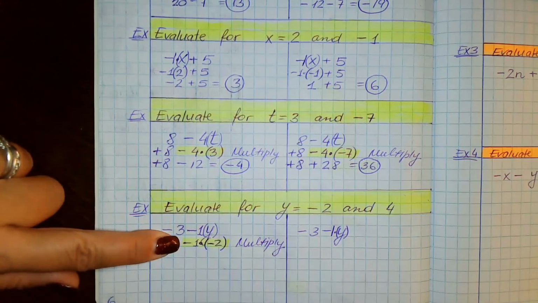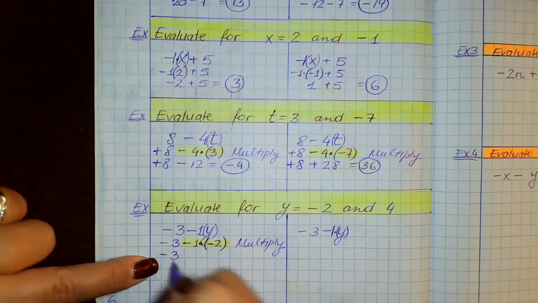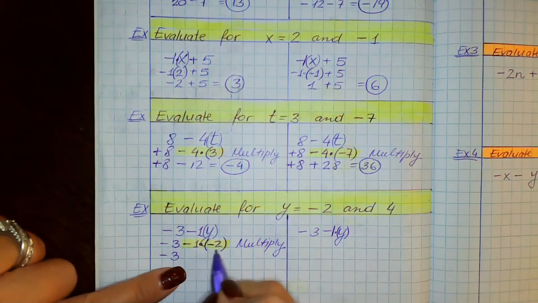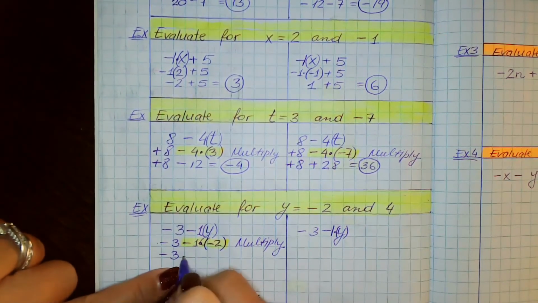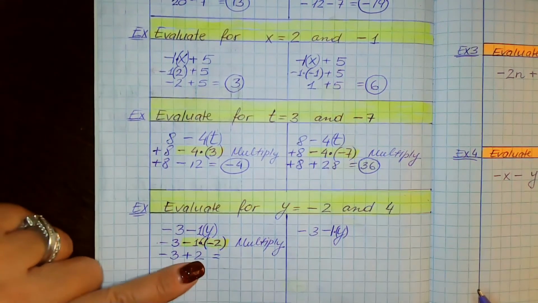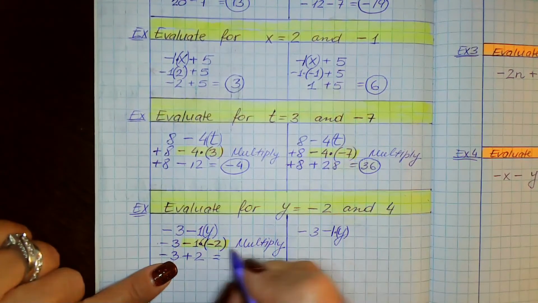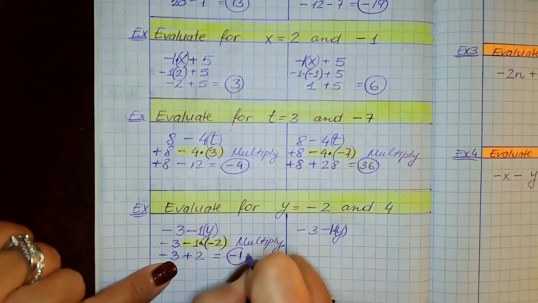Negative 1 times negative 2 is a multiplication. So negative 3 comes down for now. Multiplication, negative times negative is positive 2. And then we combine negative 3 plus 2, different sign, subtract, keep the sign of the bigger number, negative 1.